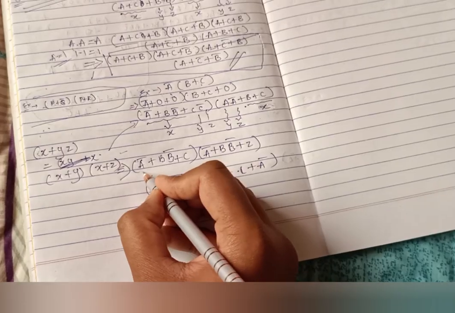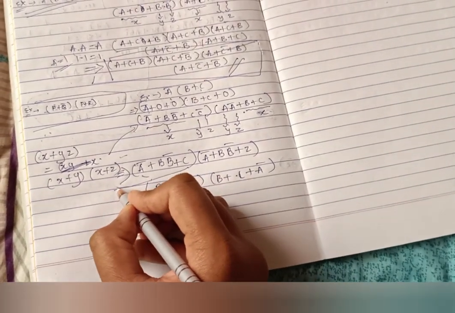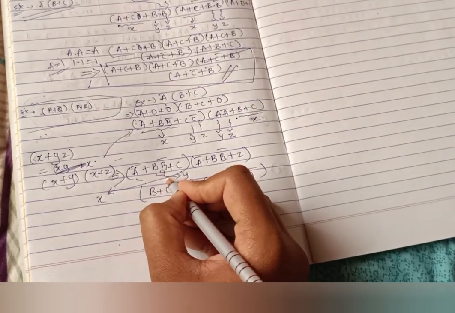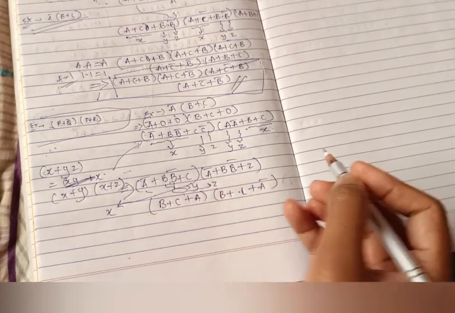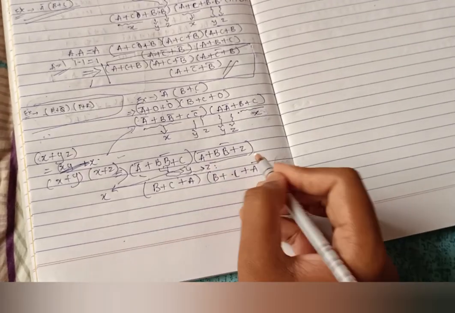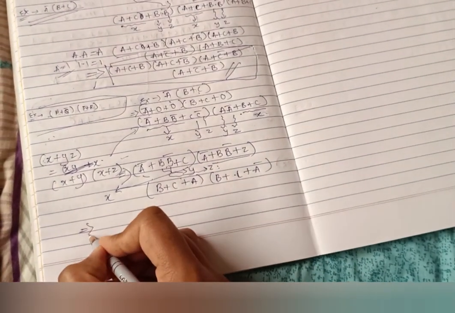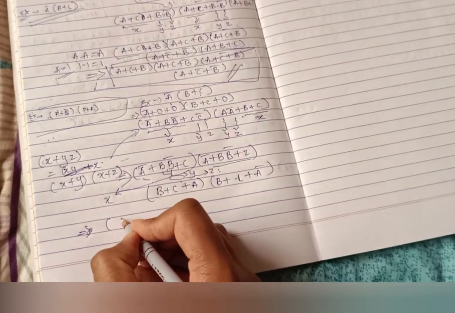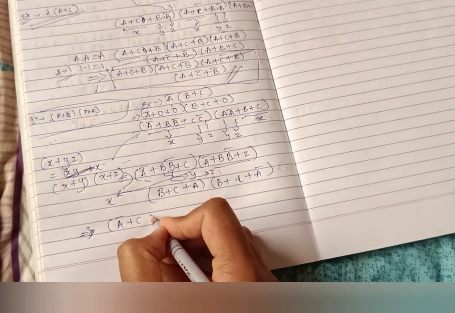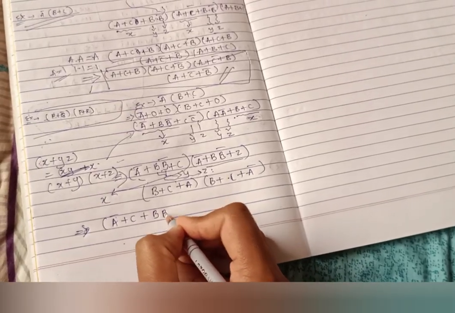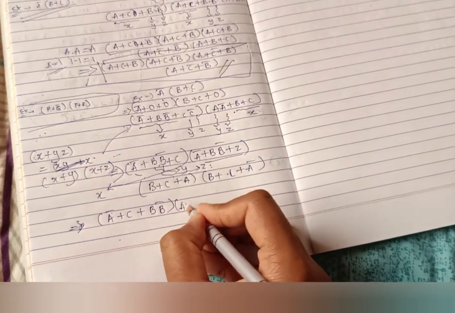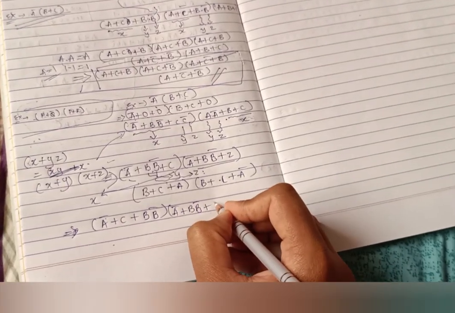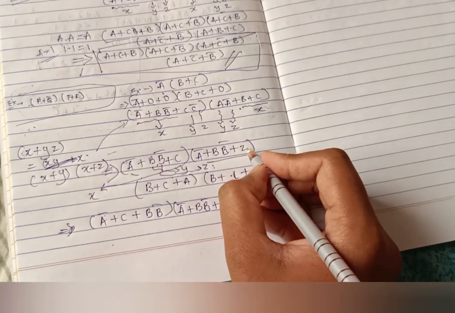So first we will make c and a as x, b as y, and b bar as z. The same way we can split this term also. So we will write it neatly. So a bar plus c plus b bar, then a bar plus b bar plus, I have made a mistake here, I guess.